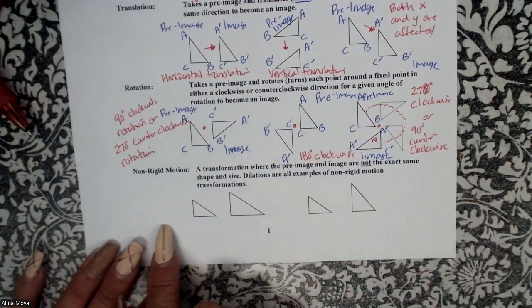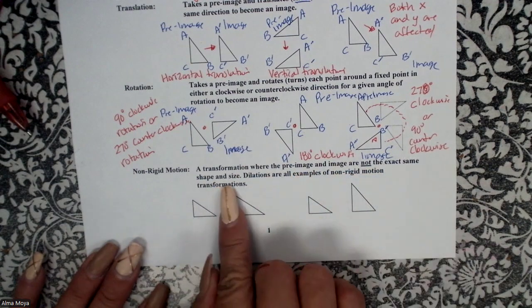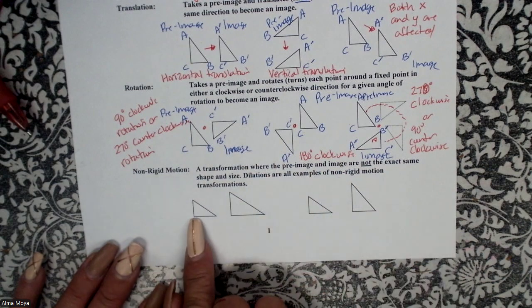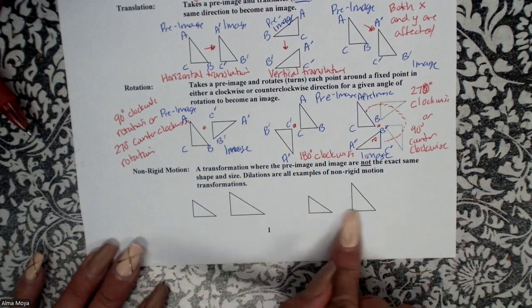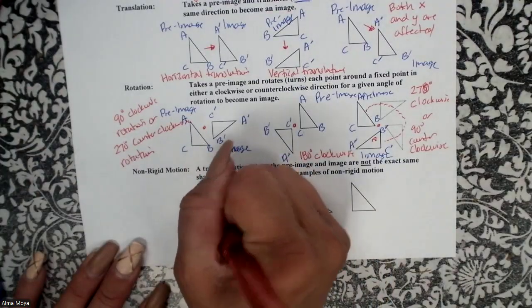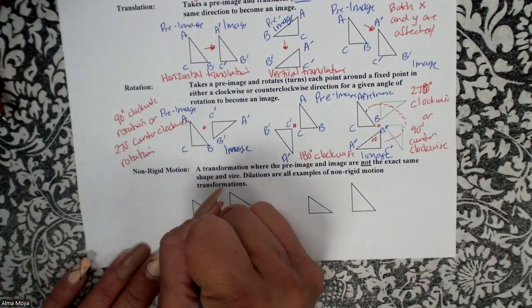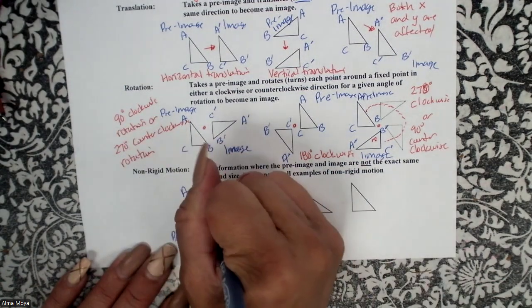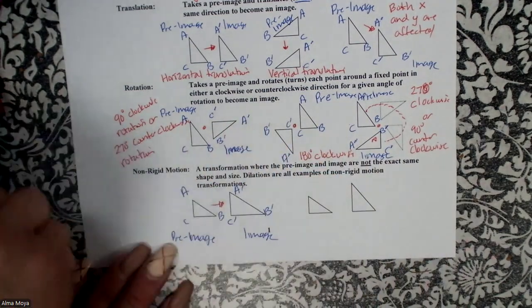Now, the last one is a non-rigid motion. It's a transformation where the pre-image and the image are not the exact same shape or size. Dilations are examples of the non-rigid motions because look at this one, it actually enlarges. This one right here also enlarges. Or if I go this way, it does not enlarge. So I'm going to go this way. If this is my pre-image, this is going to be my image. So this would be A, B, C. This would be A prime, B prime, C prime.